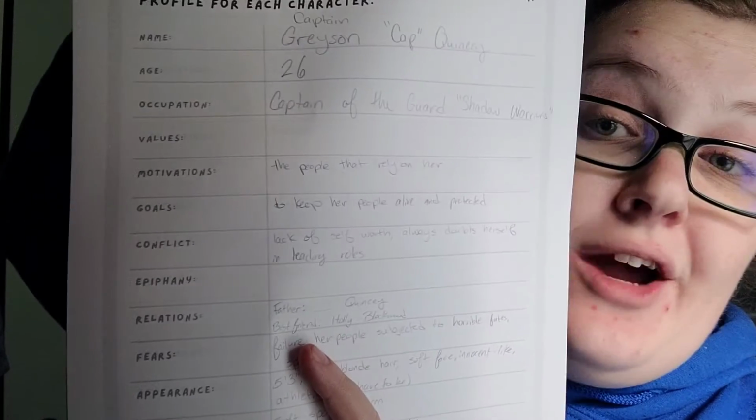These aren't technically filled out with mine. I have values and epiphany not filled out, because I couldn't really think of them at the moment, and I want to dive more into the characters before getting there. I think some of the epiphanies might come with what happens in the story versus just the character.